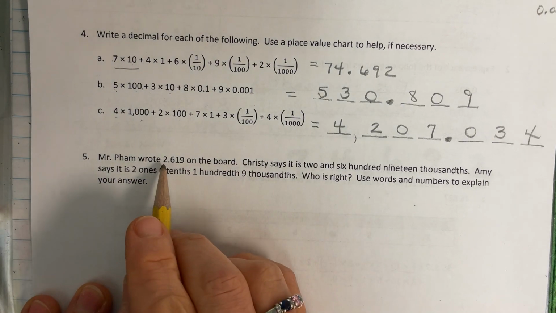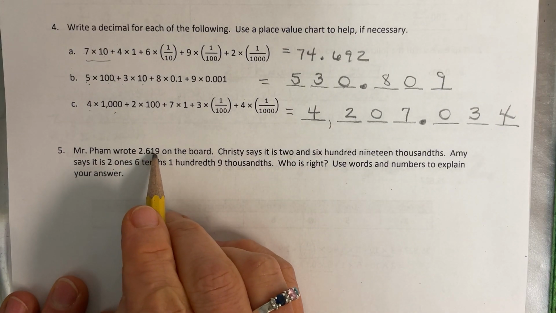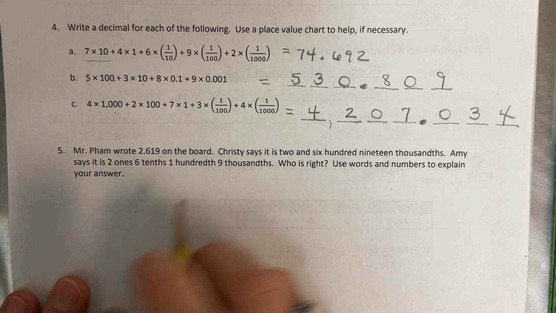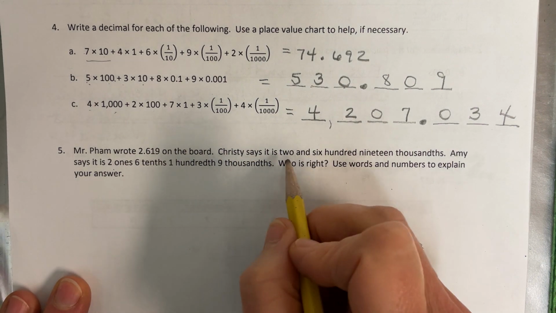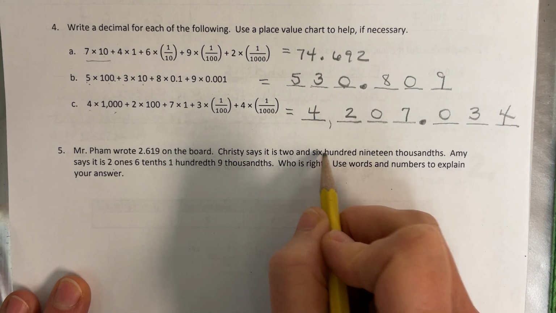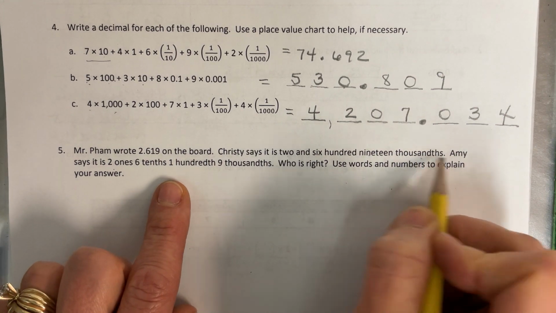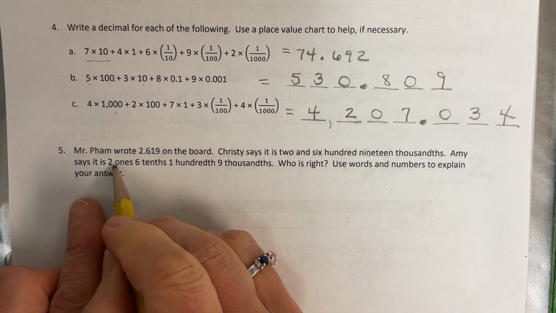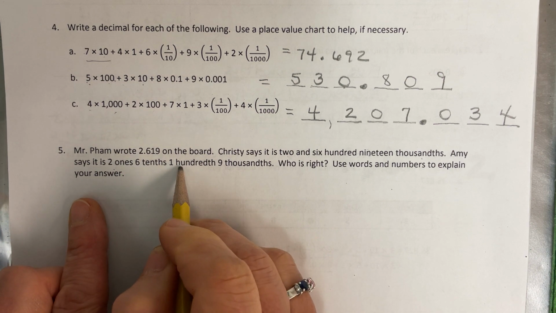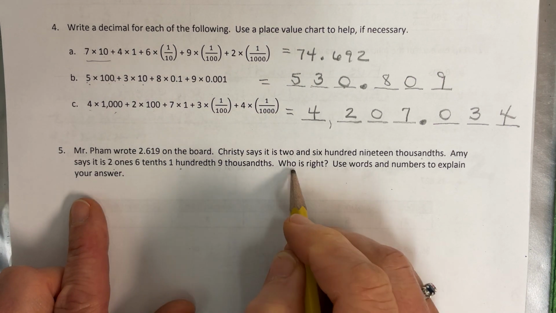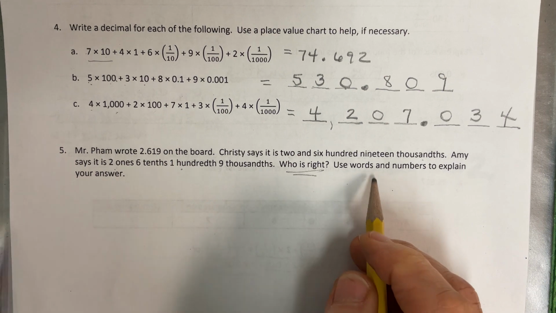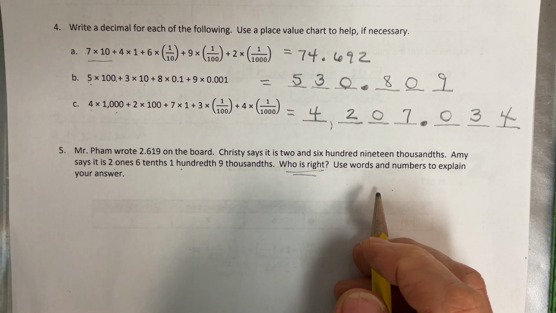Okay, very last one. Mr. Pham wrote 2.619 on the board. Christy says it is 2 and 619 thousandths. Amy says it's 2 ones, 6 tenths, 1 hundredth, 9 thousandths. Who is right? Use words and numbers to explain your answer.